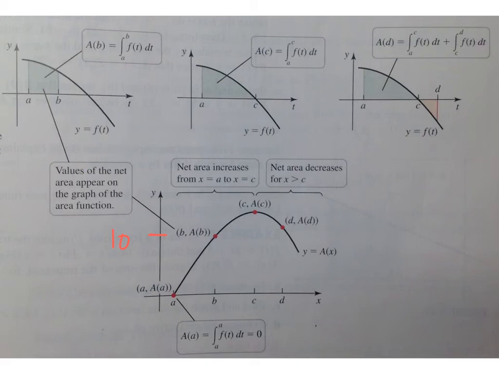Once we're evaluating from A to B, if we just plug that endpoint into our area function, we find that the area under the curve was 10. And then maybe when we plugged in C, that ended up being, let's say, 15.